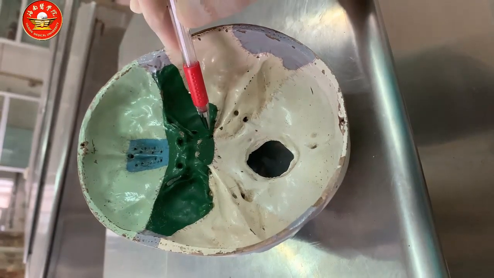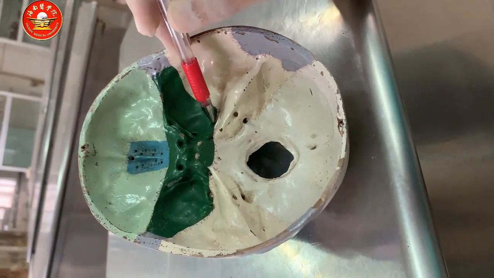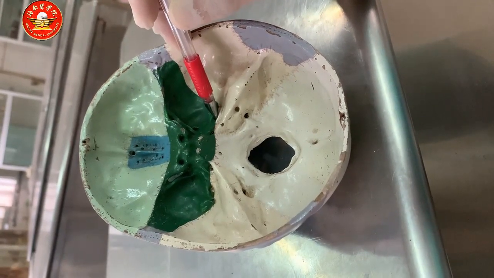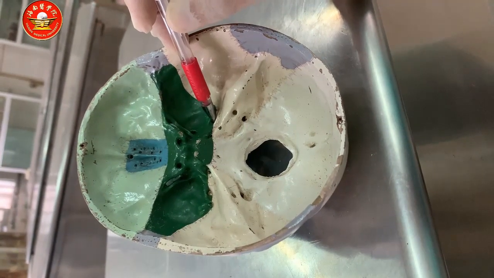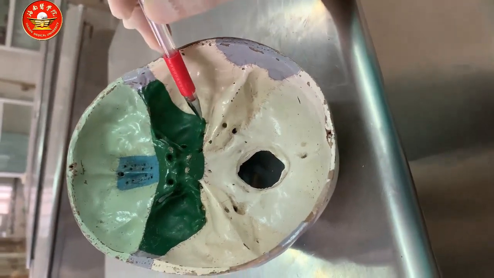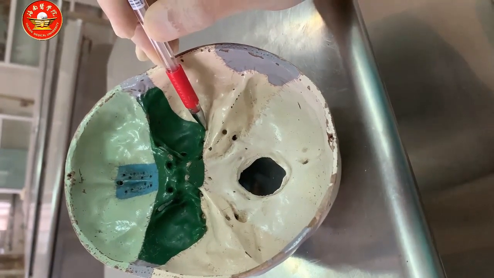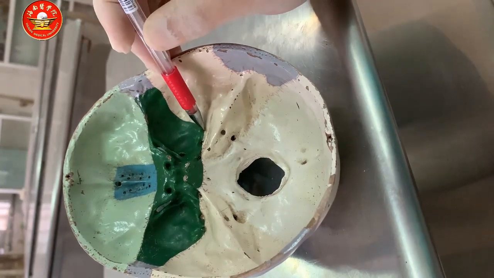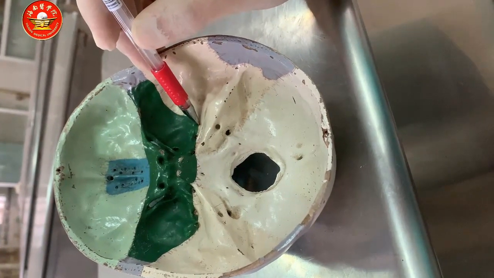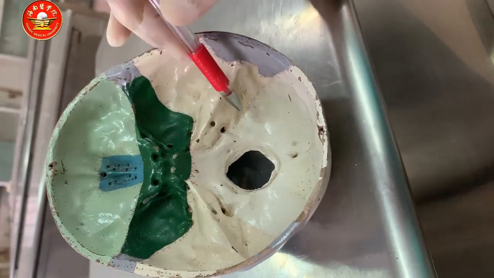Next, laterally to the carotid canal, also in the middle cranial fossa, we have the foramen ovale. Through the foramen ovale the mandibular division of the trigeminal nerve passes, and lateral to the foramen ovale we have the foramen spinosum. The foramen spinosum lets the middle meningeal artery pass through it, which is the main artery to supply the meninges. Next we are talking about the posterior cranial fossa.